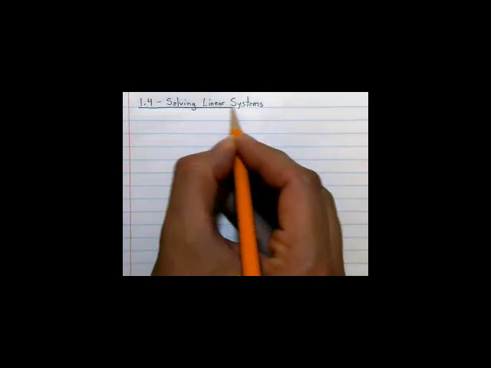So, solving linear systems. I want to go back and review just a little bit with you guys some stuff that you have done in the past with this, because we're going to take what you've learned with linear systems in the past and take it one step further today. If you would, in your textbook, turn to page 29 real quick. Something I want you to look at.